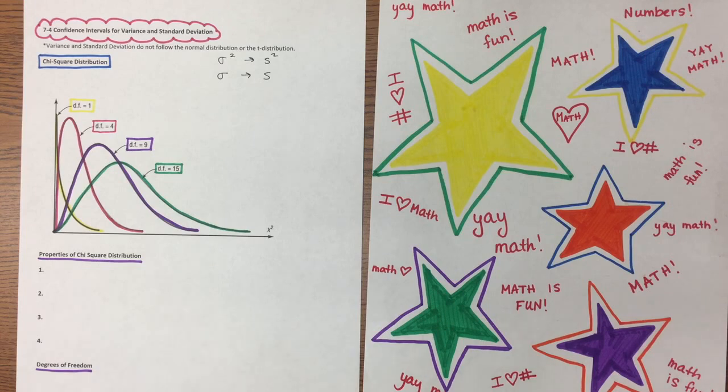But standard deviation and variance do not follow the normal distribution or the student t-distribution, so we have to learn about a new distribution. The new distribution is called the chi-square distribution, and it's similar to the t-distribution in that it's a family of curves, but it's not like the normal or the t-distribution in that it's not a symmetric distribution.